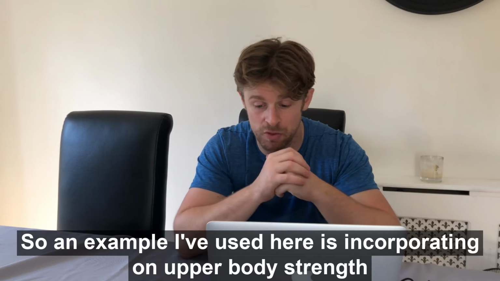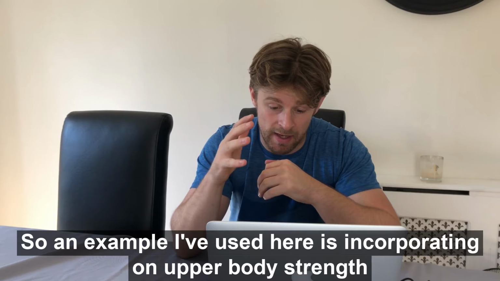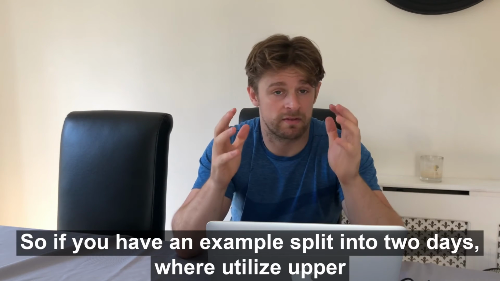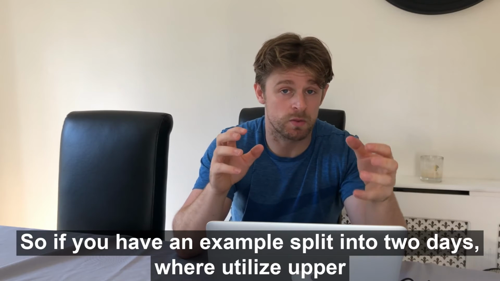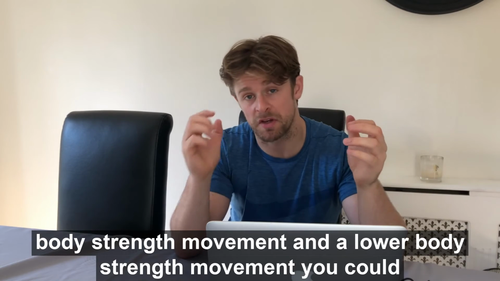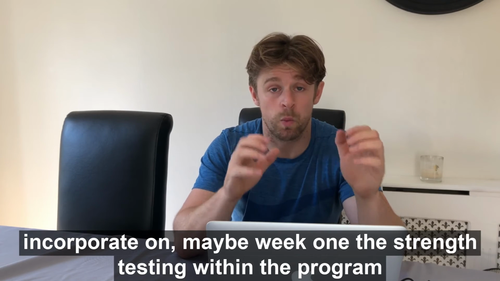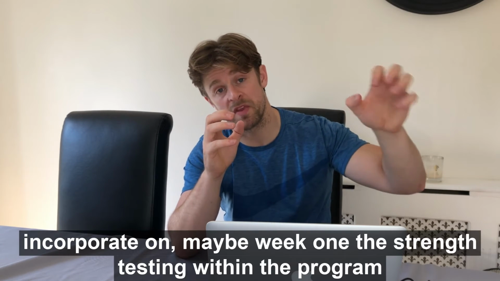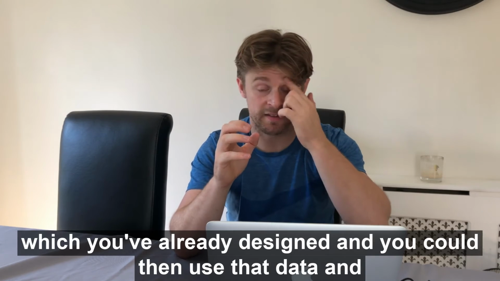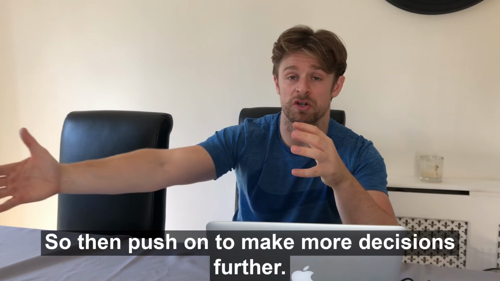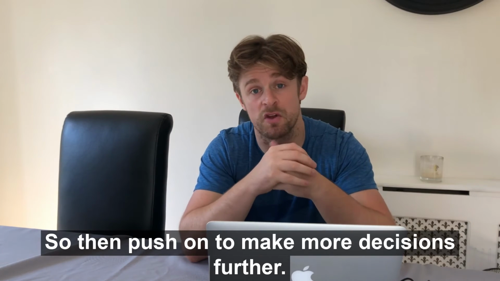So an example I've used here is incorporating it on an upper body strength day. So if you have an example split into 2 days where you utilize an upper body strength movement and a lower body strength movement, you could incorporate on maybe week 1 the strength testing within the program which you've already designed, and you could then use that data and results to push on and make more decisions further on down the line.